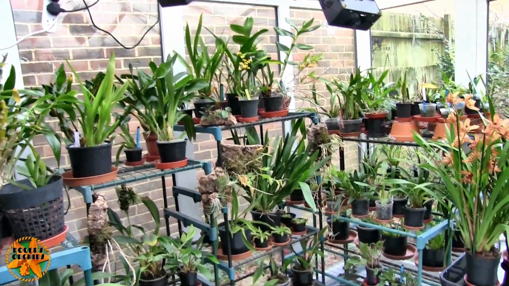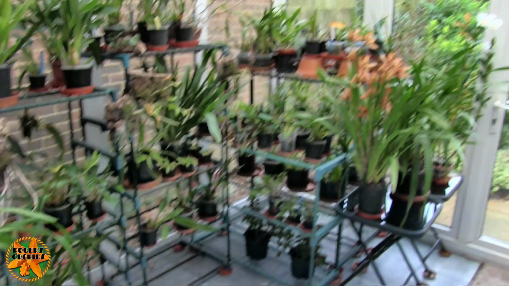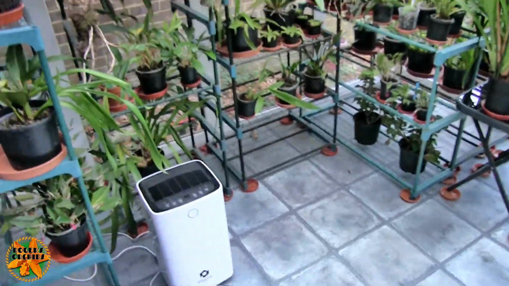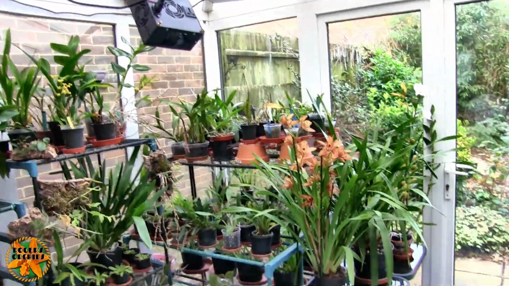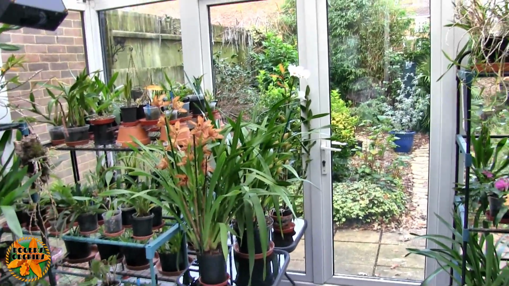I can spare a bit for the orchids to save on the expense of running this heater during the day, because obviously that's 2 kilowatts cutting in and out. That's my big expense, is the heater. So yeah, humidity.